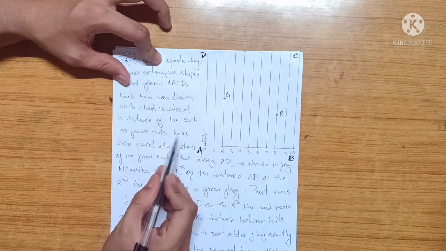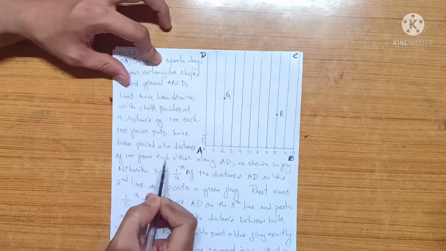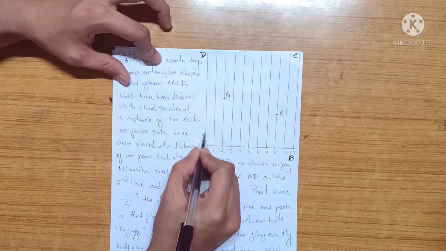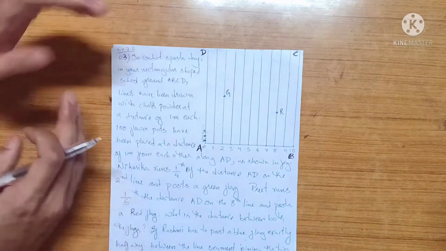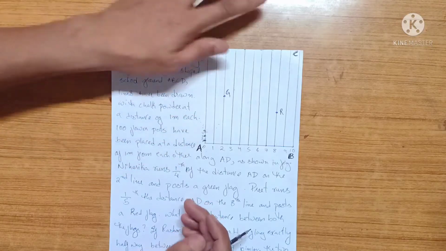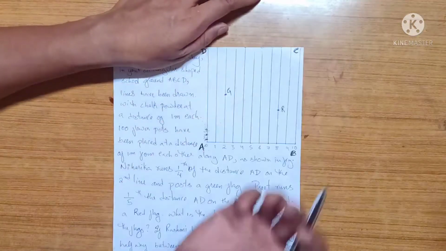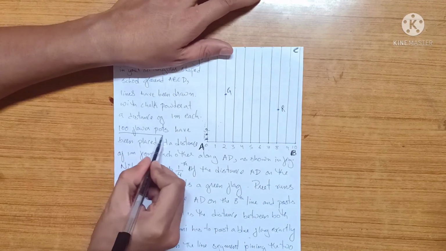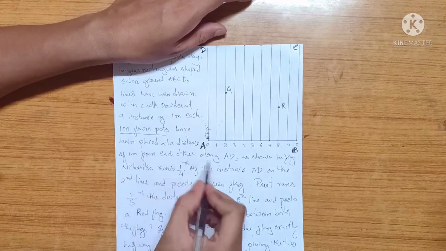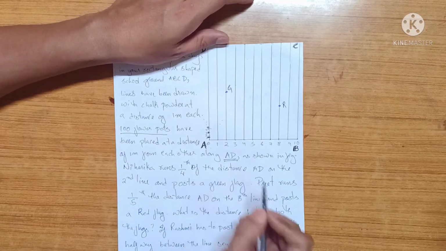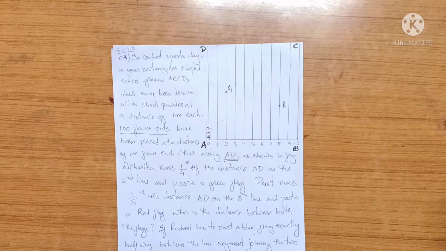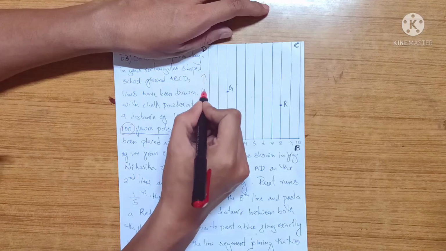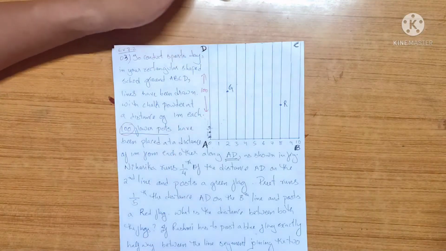Flower pots have been placed at a distance of 1 meter from each other along AD. So along AD, these are flower pots, okay? 1 meter, 1 meter, 1 meter, and it goes on up to 100. 100 flower pots are not drawn here, just imagine that. We can't draw 100 flower pots, obviously. So we have 100 flower pots along AD, so keep that in mind. So this side, it's 100. Don't forget that.